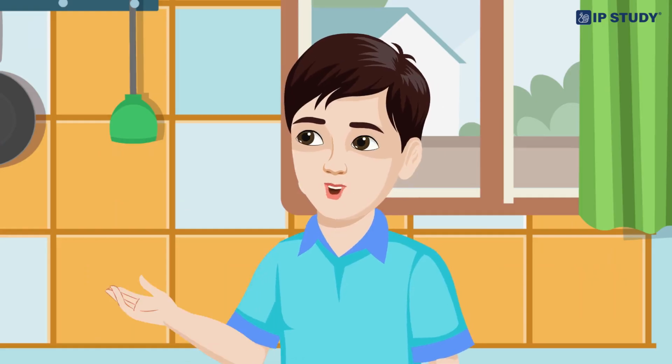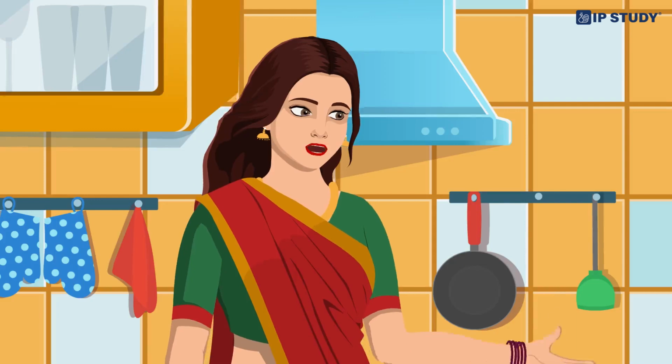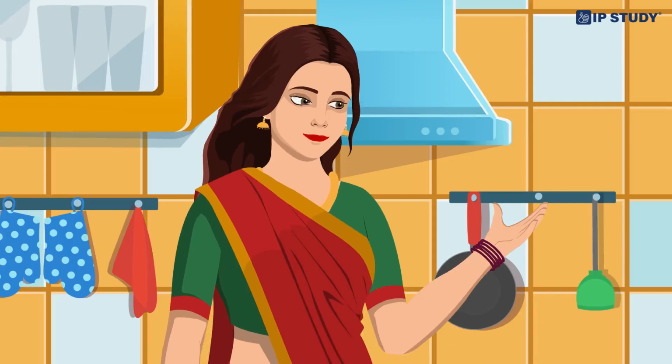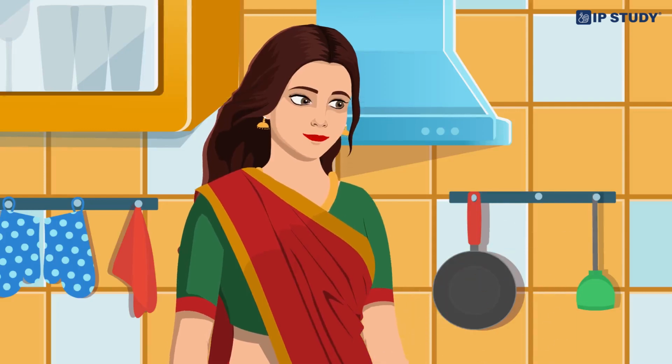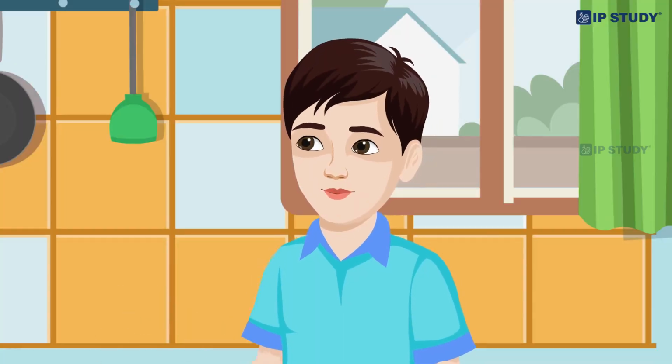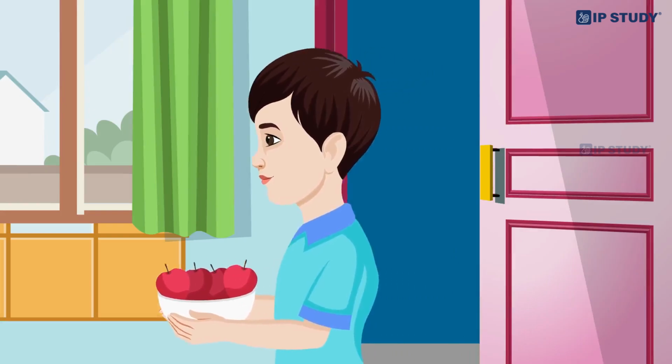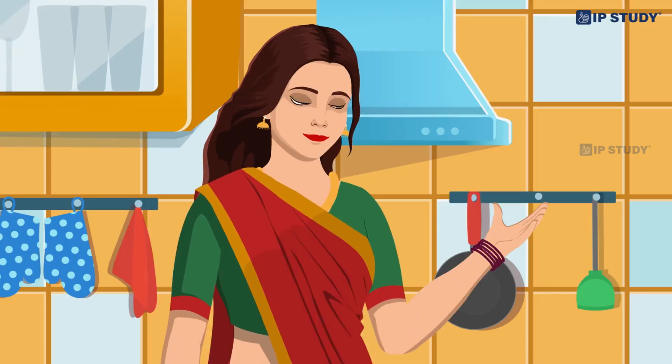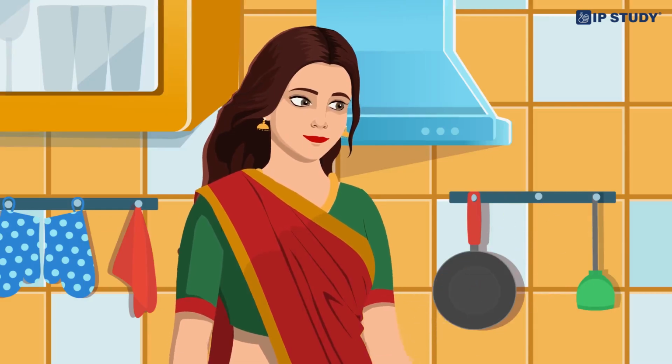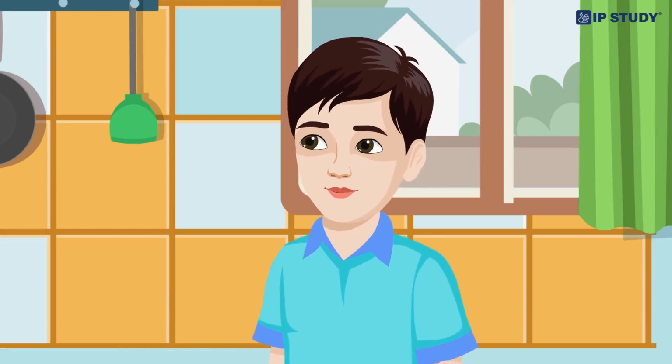Mom, what are you doing? Can I help you with something? Sure, dear. Can you pass me the bowl that's on the table? Sure, Mom. Akshit, can you please bring me the apple that's in the bowl? Sure, Mom.